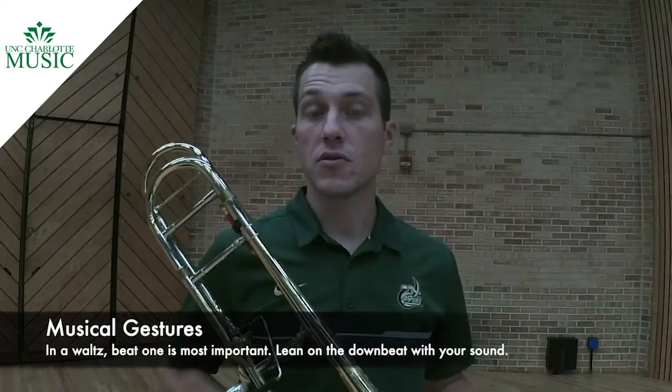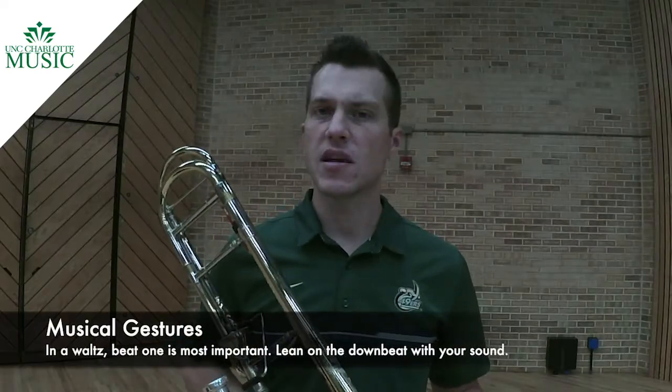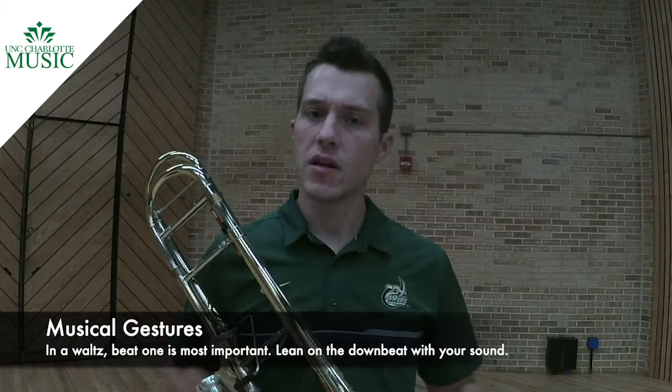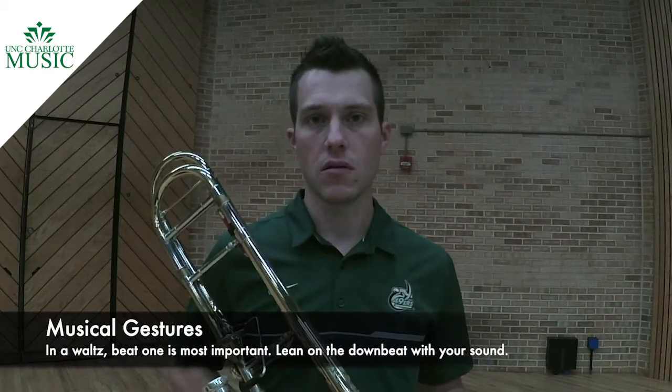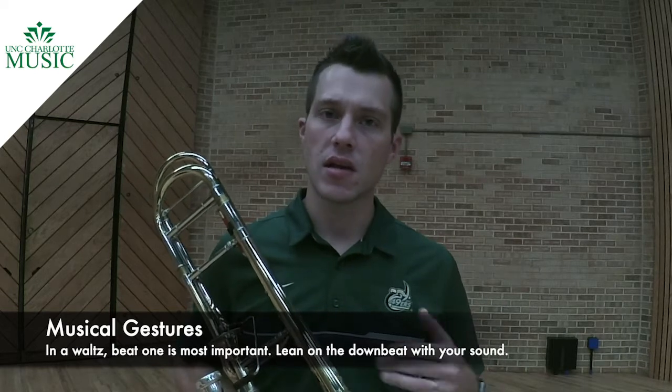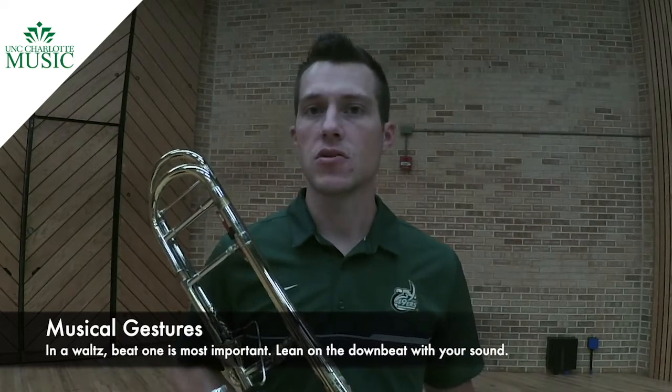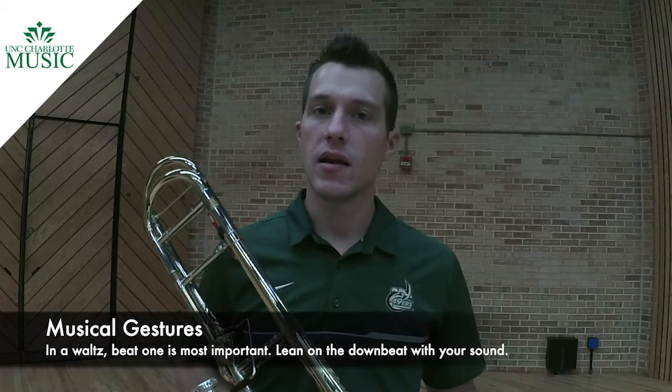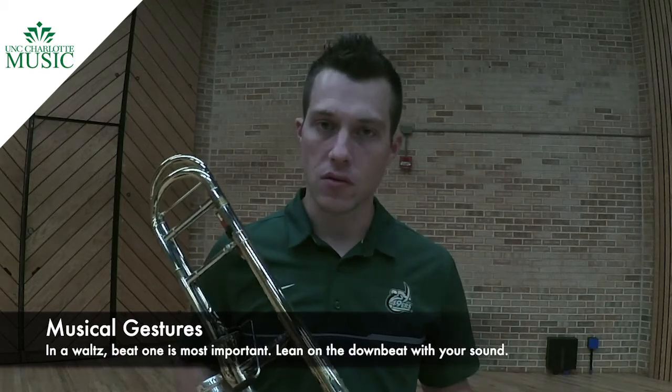You'll notice that there's several moments in this solo that sound kind of like a sigh. We want to emphasize that moment in the music. I recommend using more sound on the long note and less sound on the note that precedes it. This will help give some musical flow and at the same time give some musical character as well to the solo.